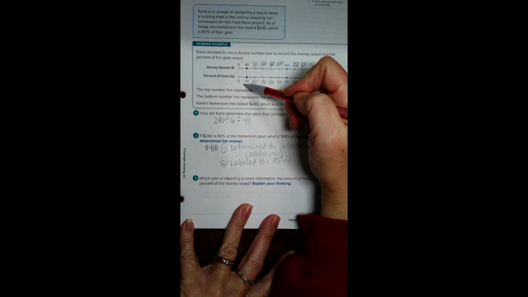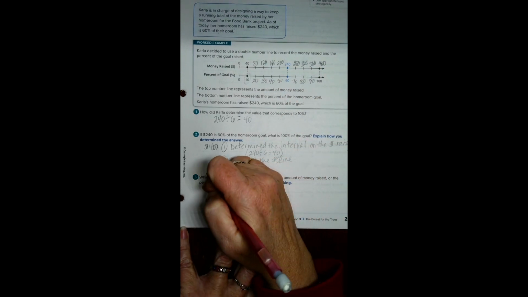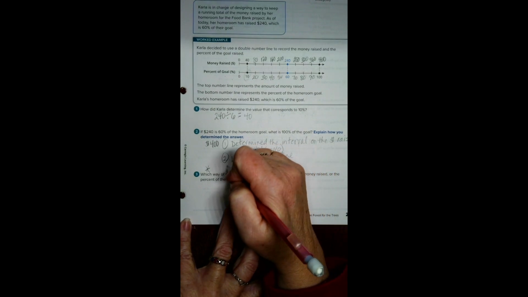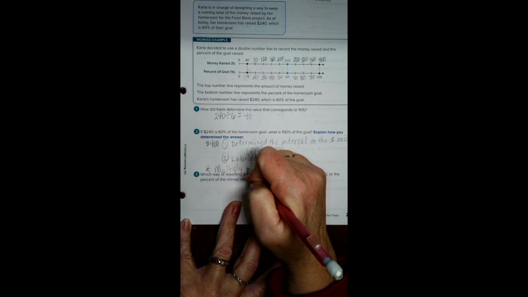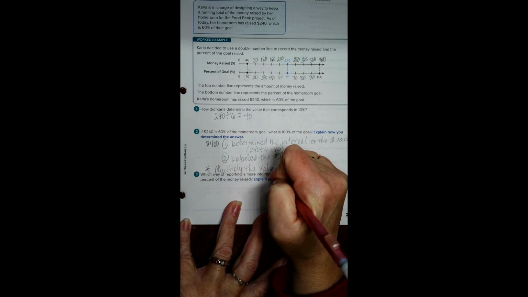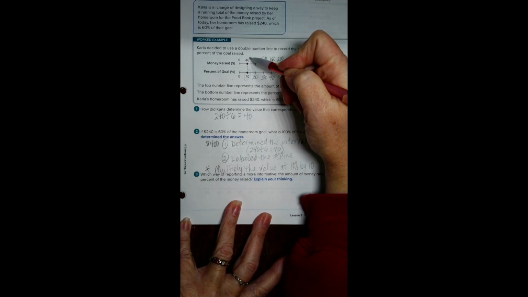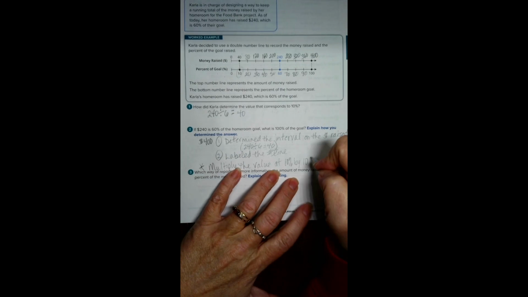So we can take this value here at 10% and multiply it by 10. It's another thing we could have done. Let's put a little star here. So multiply the value at 10% by 10. This value at 10%, which is the 40.